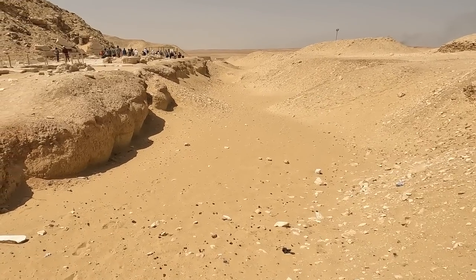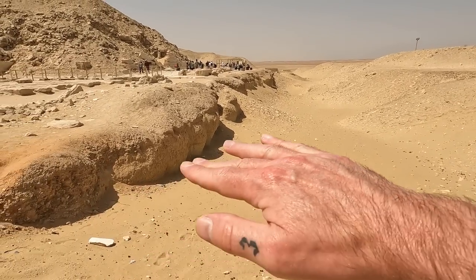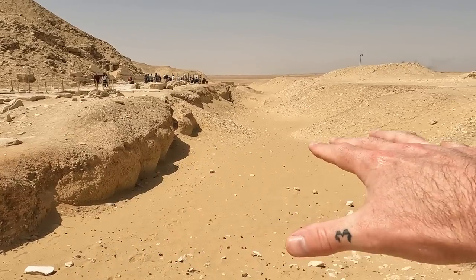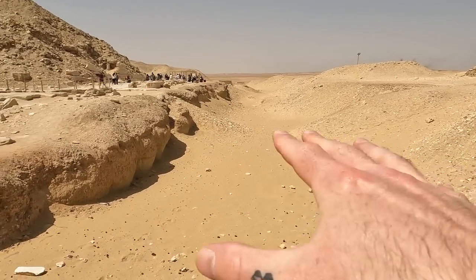And even my conventional Egyptologist guide that's joined me on all of my tours has confirmed that this is a flood basin or a flood channel here.